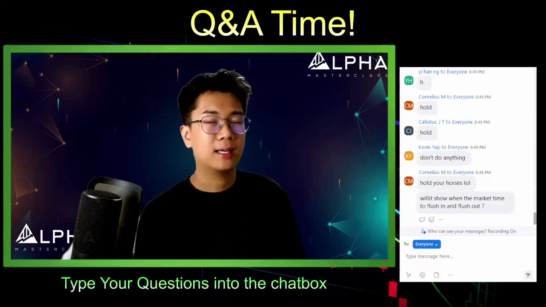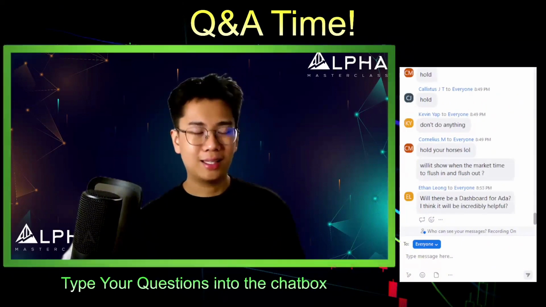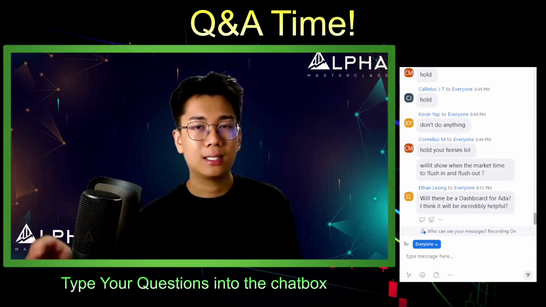Some of the news, like Warren Buffett suddenly says a certain word, Joe Biden says on Twitter that he thinks the US economy is good, or Elon Musk says, let's go to the moon, will then start to affect crypto 1 day later, 2 days later. That's it. Okay. Will there be a dashboard for ADA?